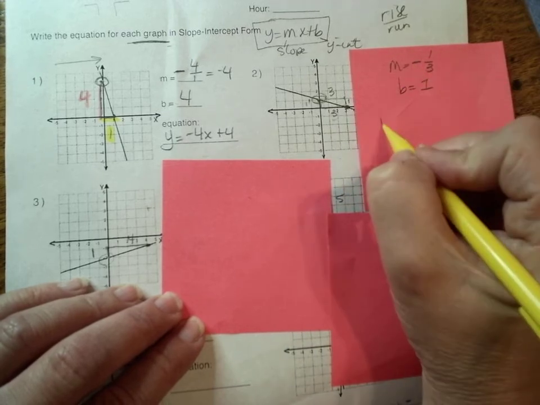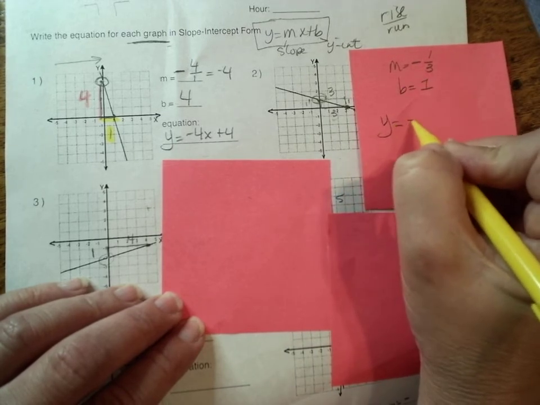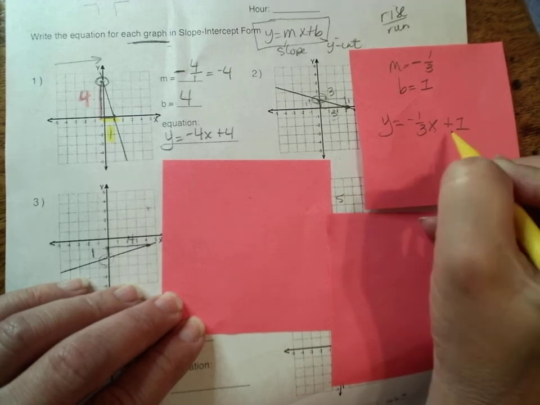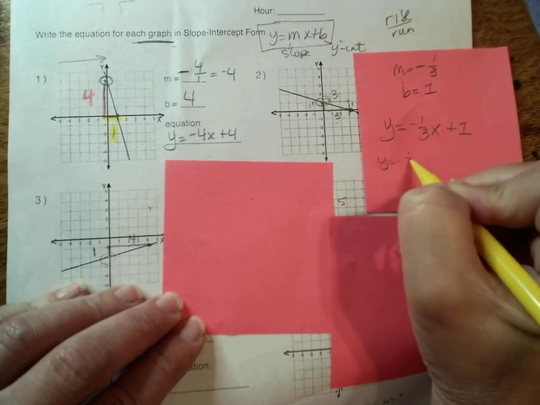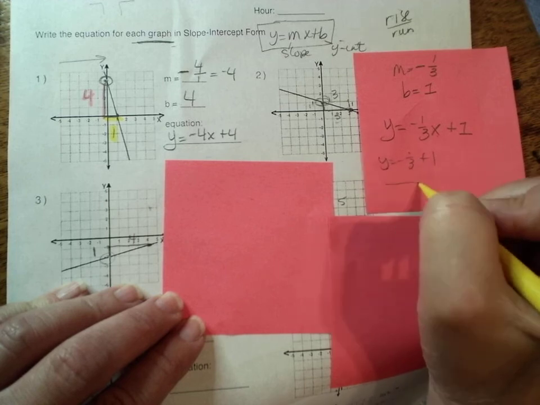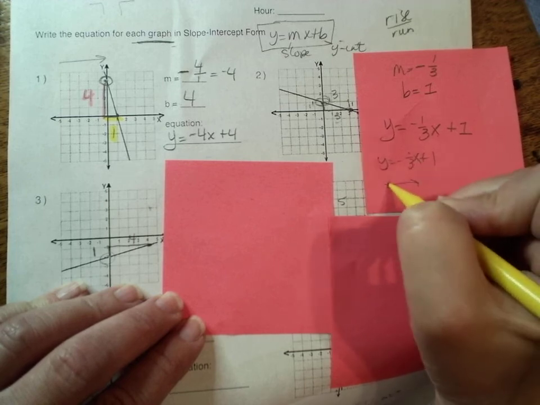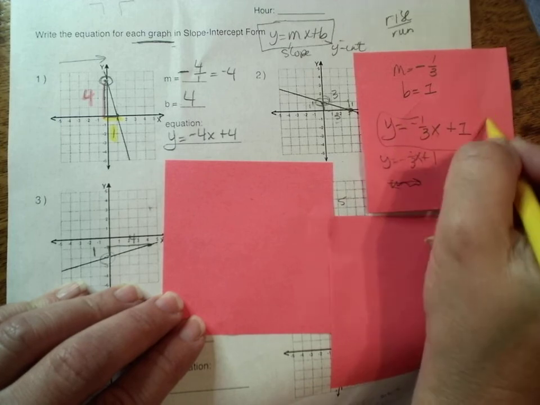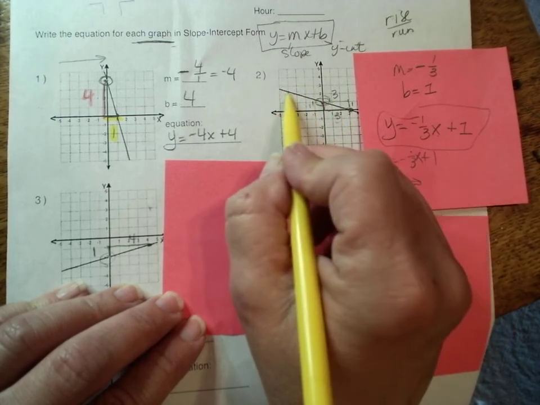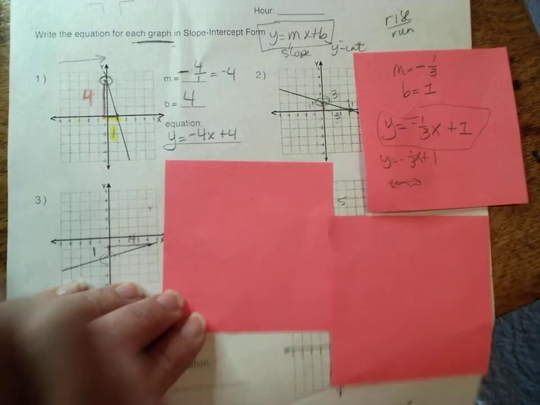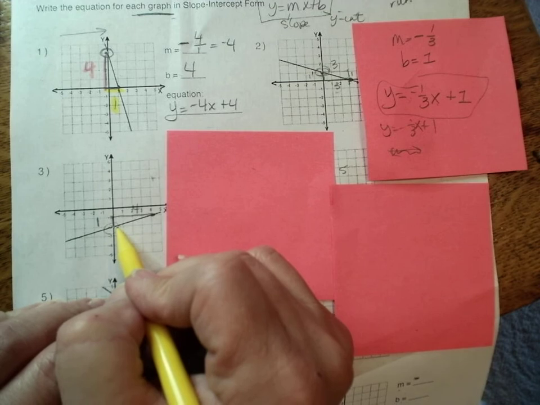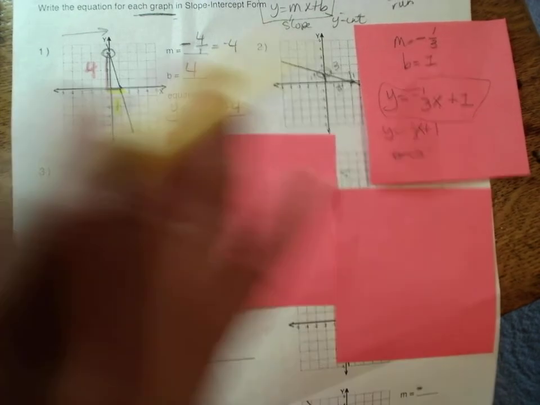And then write this in your equation. You're going to have y equals -1/3 x. Do not forget the x. That's the most common mistake people make, is they write -1/3 plus 1. Well, if you graph this on a computer, it's going to be a straight line. So don't forget that x, okay? What that's saying is this is the equation of this line, meaning all these ordered pairs on this line fit that equation, okay? So that's what you're doing here. You're just looking for your y-intercept, looking for your slope. That's what you'll finish on this side.